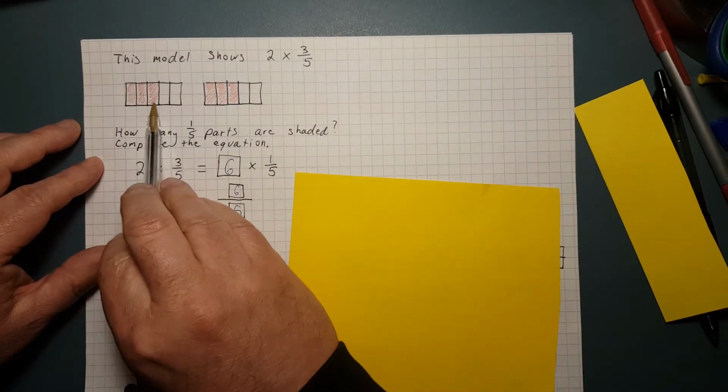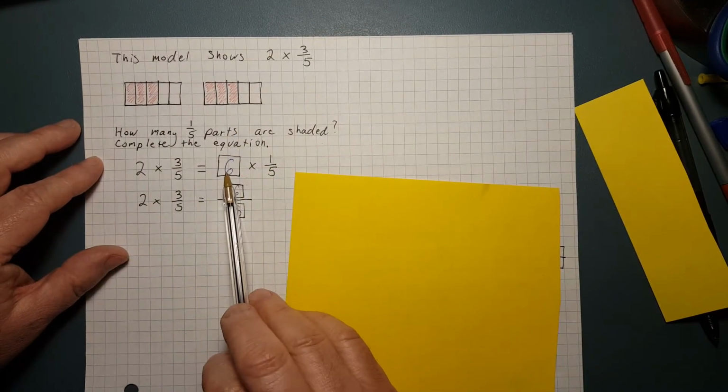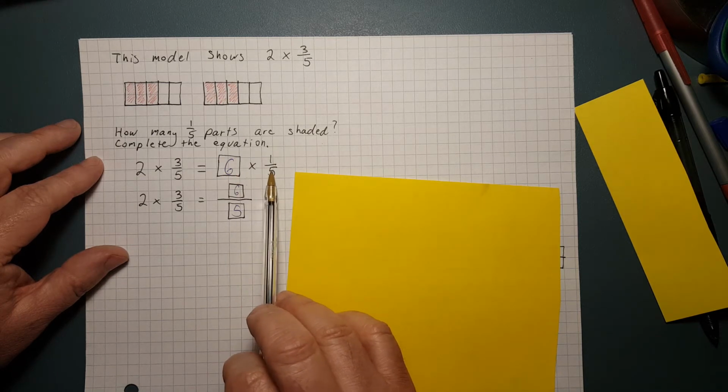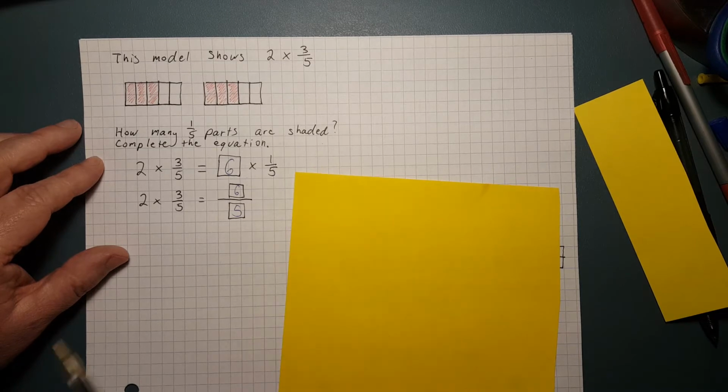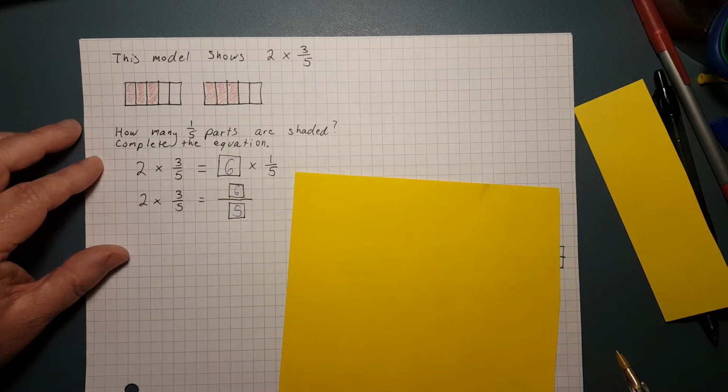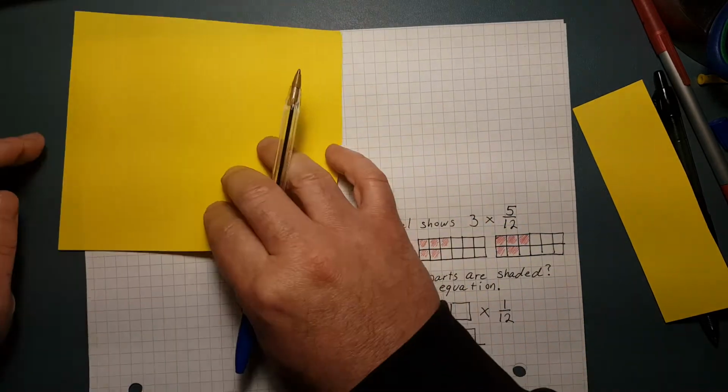We could do that either by counting this or by doing, 6 of the 1/5 would be 1/5 plus 1/5 plus 1/5 plus 1/5 plus 1/5 plus 1/5, which would be 6/5. Not so bad, right? Let's try another one.